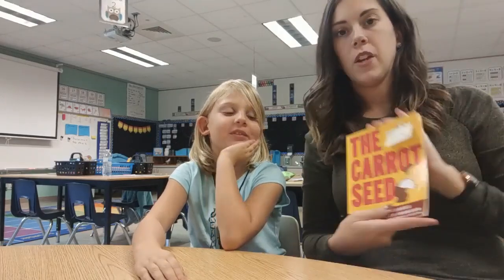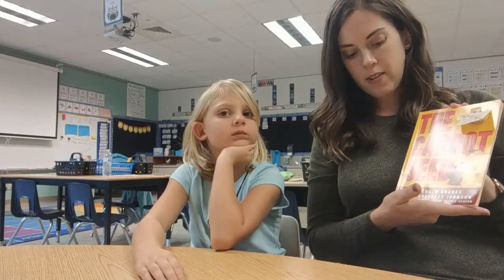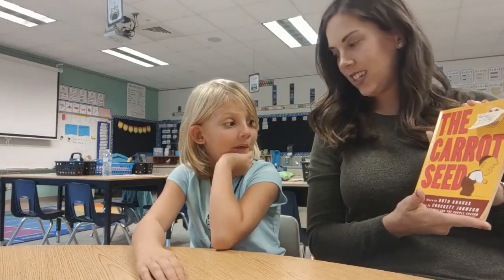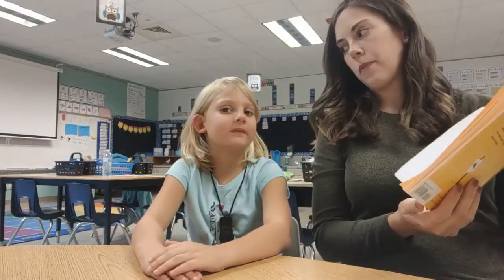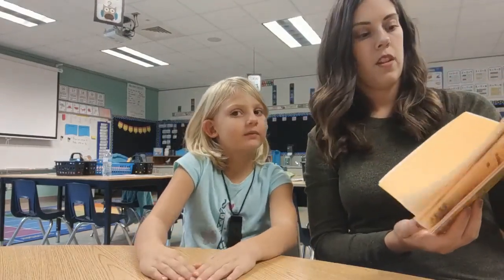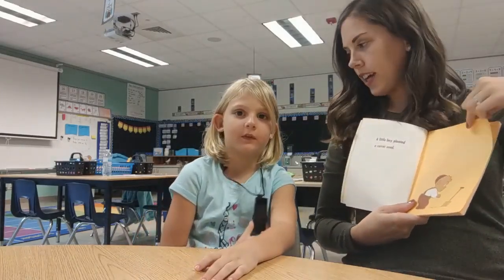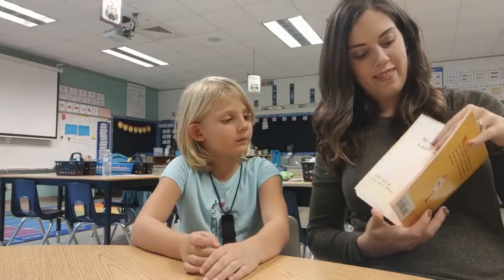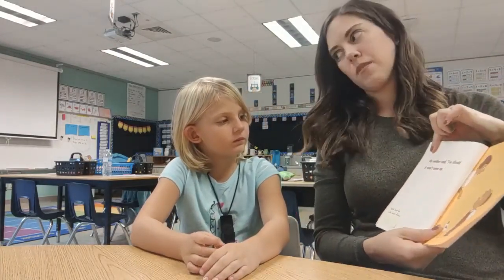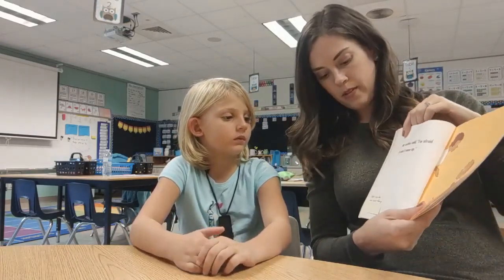Okay. All right. So this is The Carrot Seed by Ruth Krauss. She's the author. And Crockett Johnson is the illustrator. He did the pictures. Now remember, we might stop and think at a few points, okay? A little boy planted a carrot seed. His mom said, "I'm afraid it won't come up."